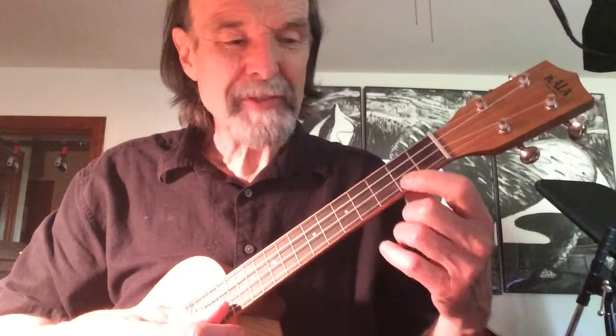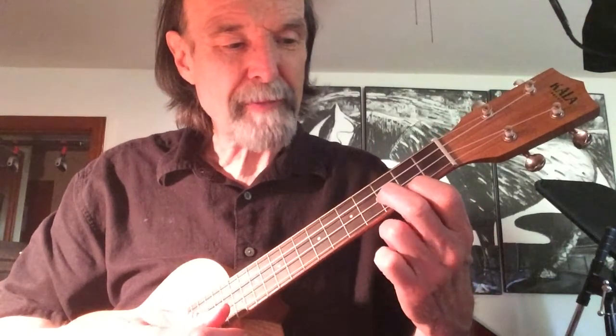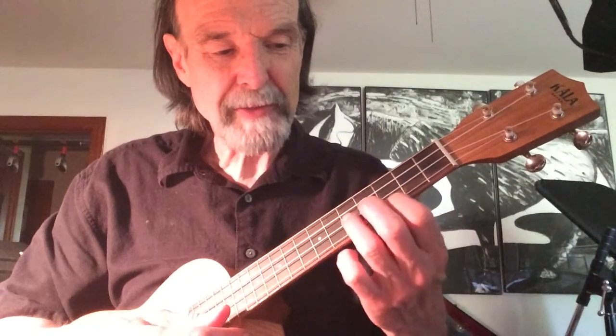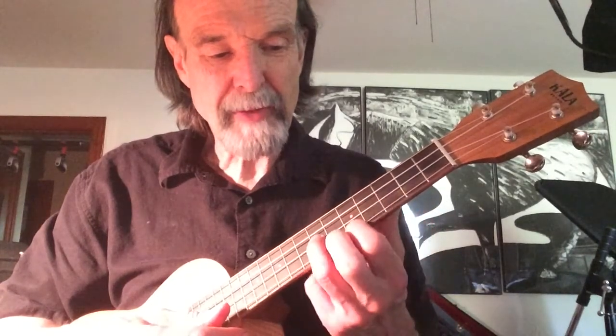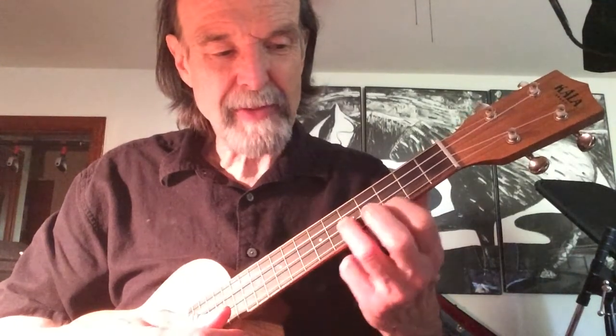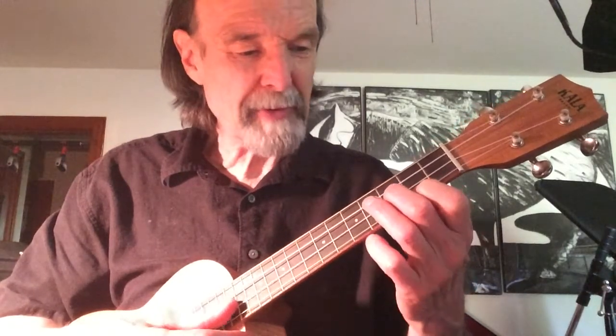Okay, so we have the second and third frets of the bottom two strings, and then the third and fifth, the fifth and seventh, and we just came backwards.